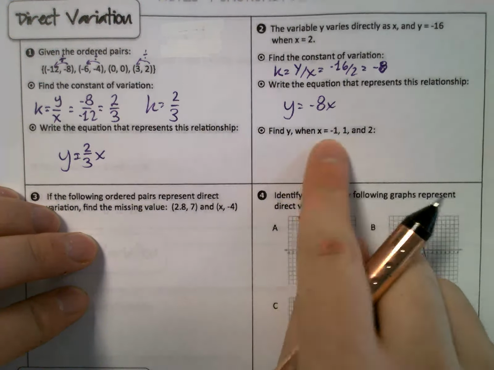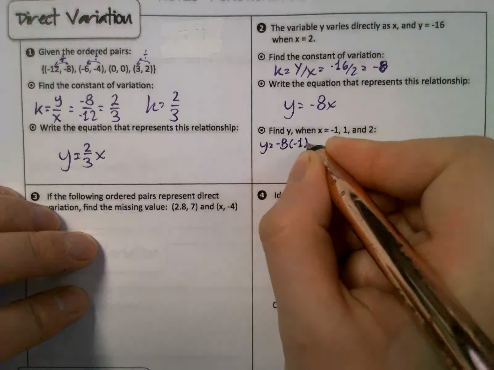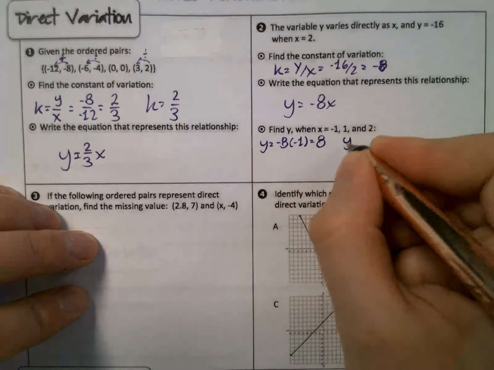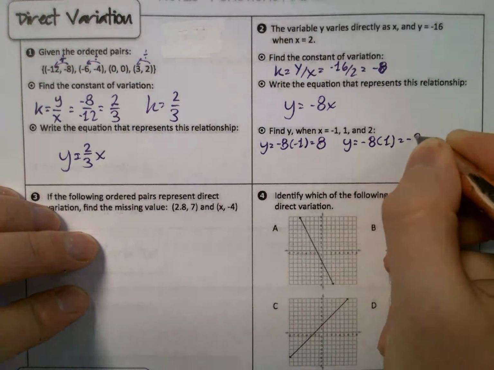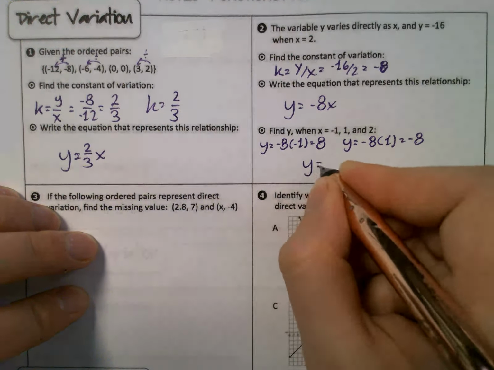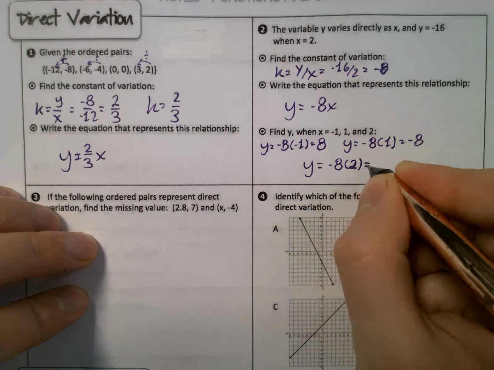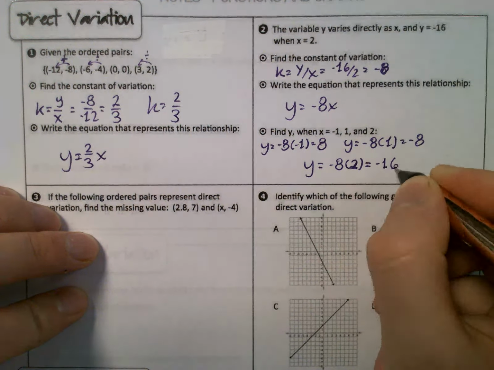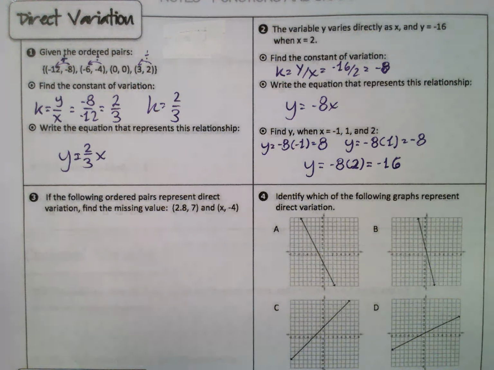And then we plug in these three values into here. For y equaling -8 times -1, I get 8. For y equaling -8 times 1, I get -8. And for y equaling -8 times 2, I get -16. And those are the first two.